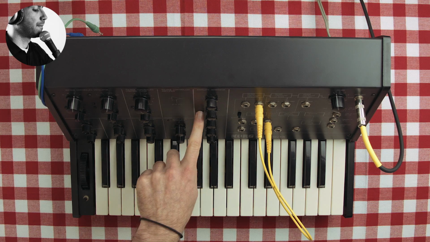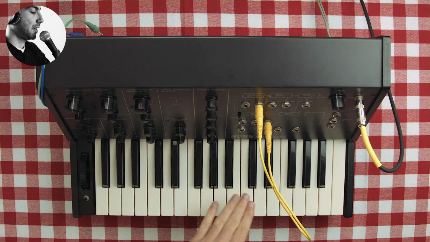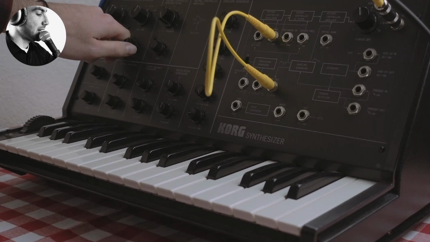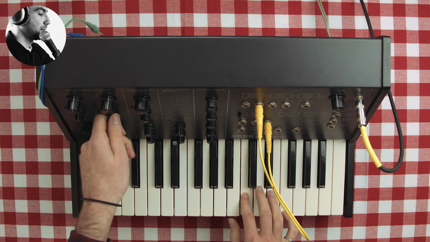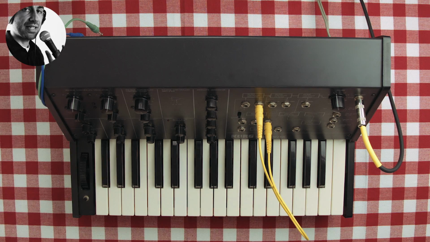And as you can hear, as the envelope is raising and falling, it's also modulating the pulse width here. And now this knob controls the modulation amount from this input. That just adds a little flavor and variation to the sound as you hold down a note.